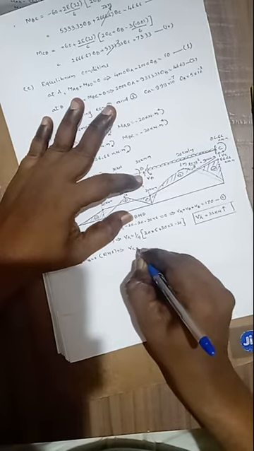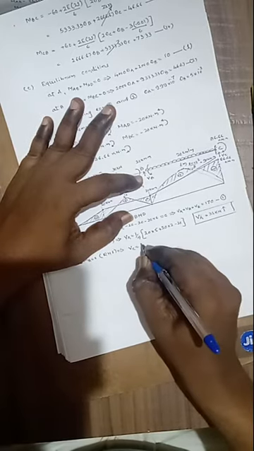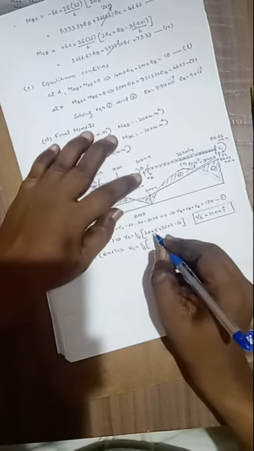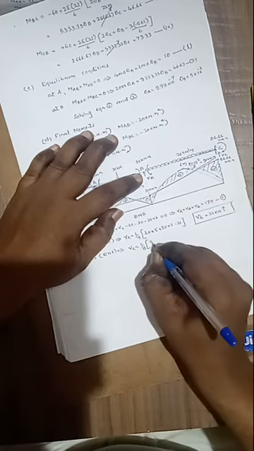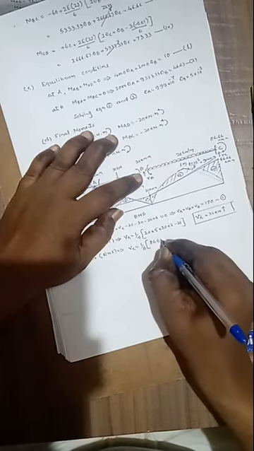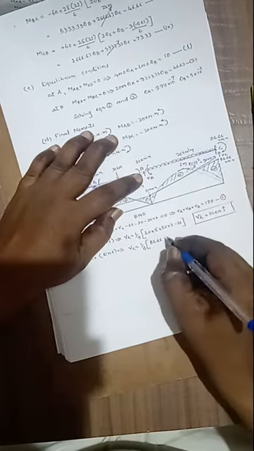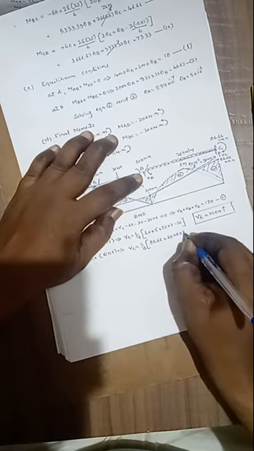VC into 6 is an anti-clockwise moment. By equating the anti-clockwise moment with the clockwise moments, this one is the clockwise moment at the support. Then due to the UDL, that is also clockwise, 20 into 6 into 3.